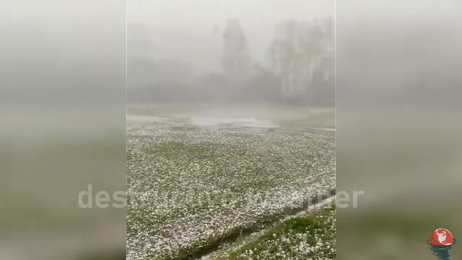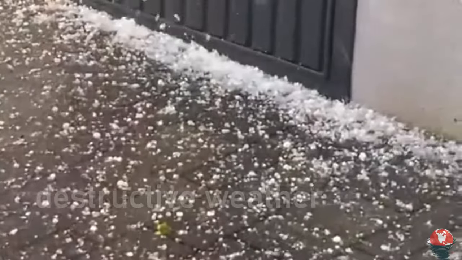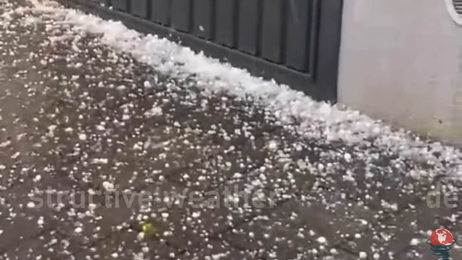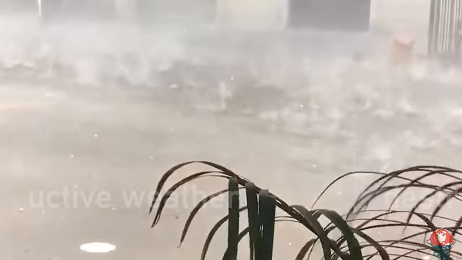When hail falls, the air temperature at the surface usually drops sharply, sometimes by several degrees within minutes. This happens because the falling ice brings cold air from the upper layers of the atmosphere. After such a storm, you can often see mist rising from the ground, a result of quick cooling and evaporation of moisture.